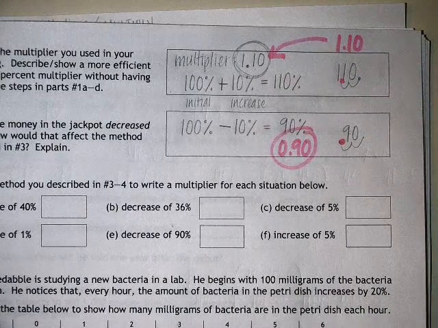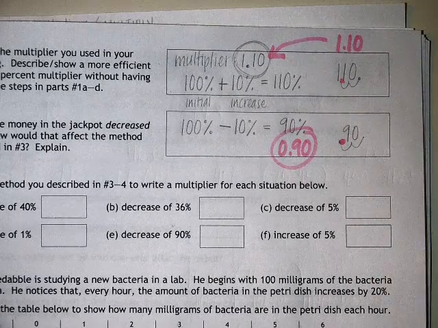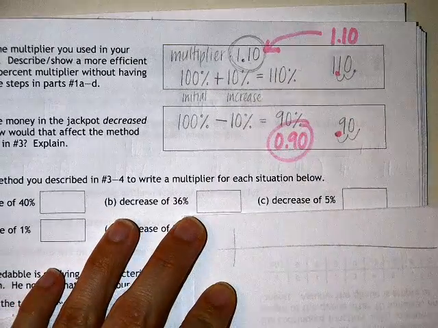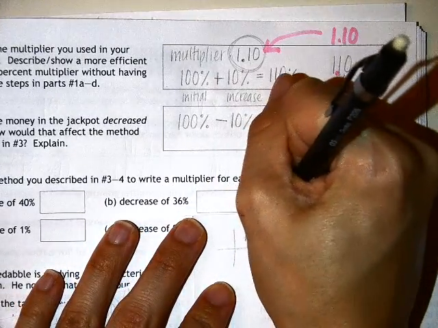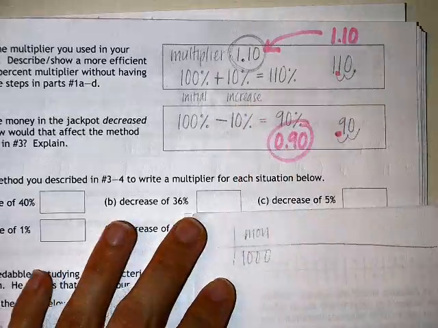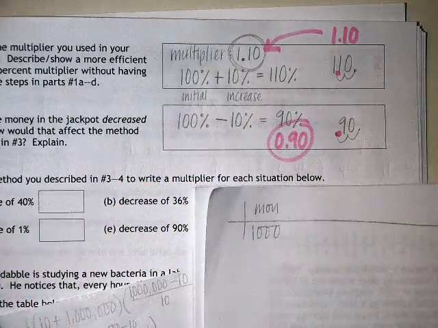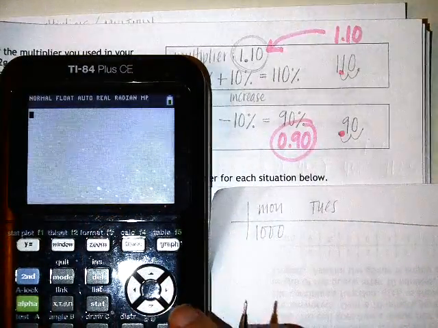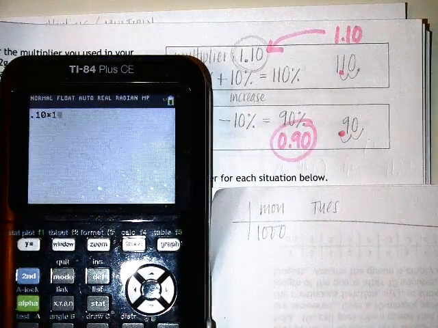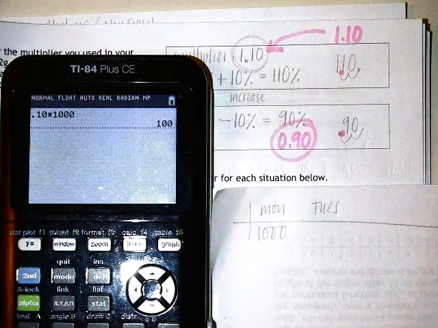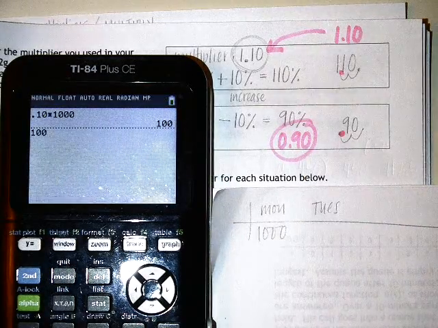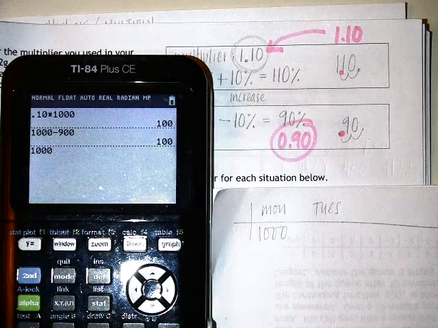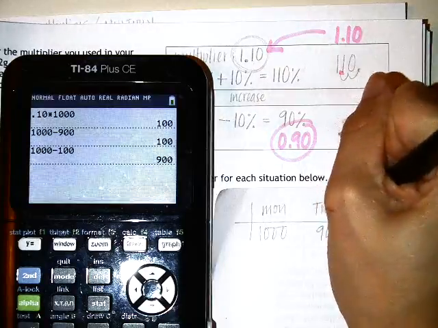If I actually did the long way, it would work. I'll prove it to you with just a couple of examples, but if you wanted to see it, this is actually what would happen. Let's say on Monday I started with $1,000, but instead of the jackpot going up, the jackpot goes down on Tuesday. If I wanted to figure that out, I would take 10% of what was in the jackpot, that's $100, and I would subtract it from the jackpot that I started with. Whoops. 1,000 minus 100 is 900.